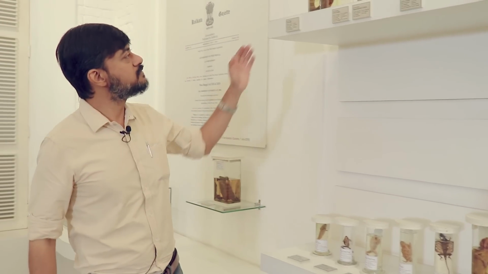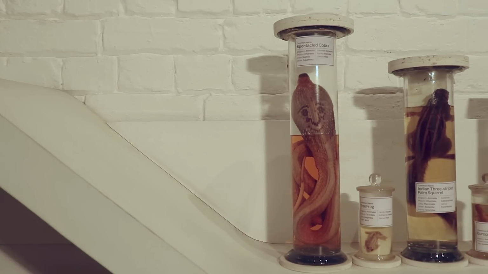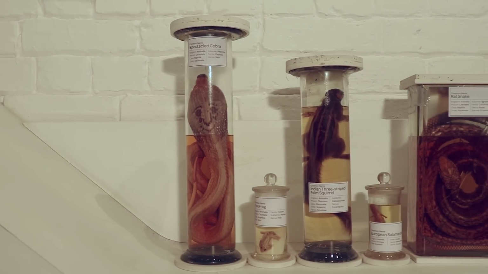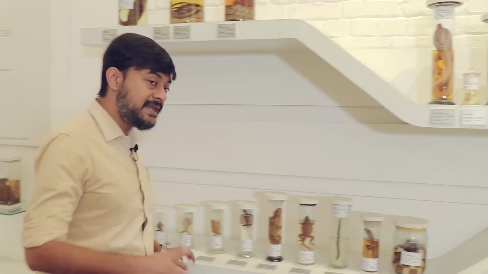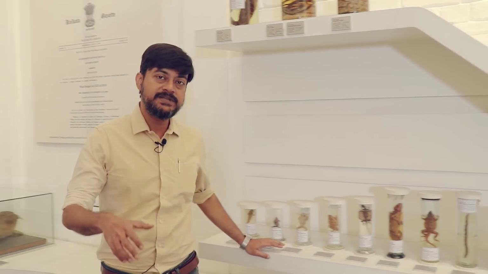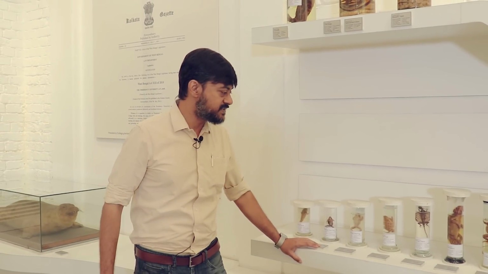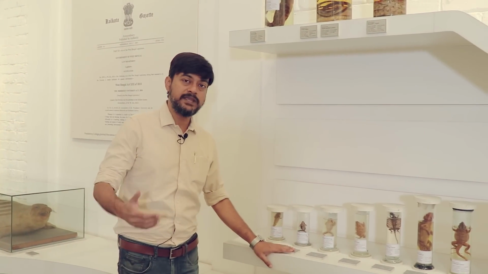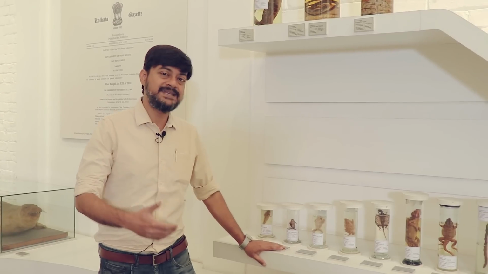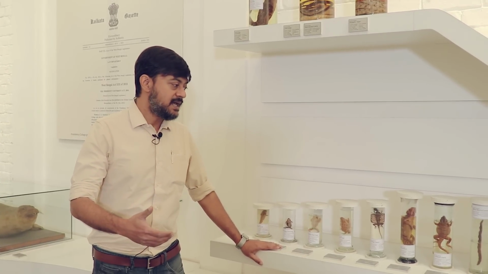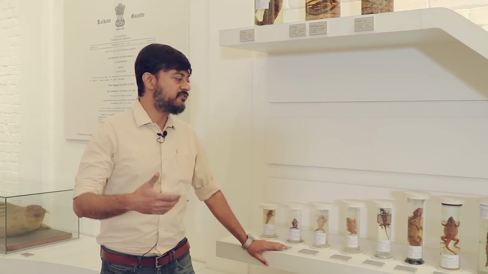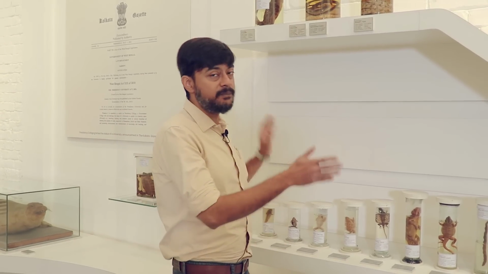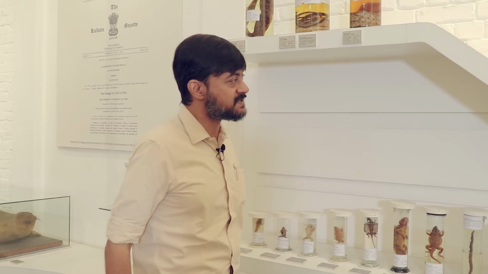I can show you some specimens, these snake specimens. There are also some other reptiles and lizards. My laboratory and other laboratories of the Department of Life Science of Presidency University are working on these specimens at the molecular level. We are looking at their DNA, and we are very hopeful to find even some new species from these so-called old specimens.